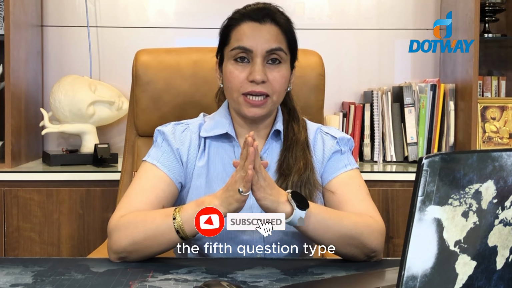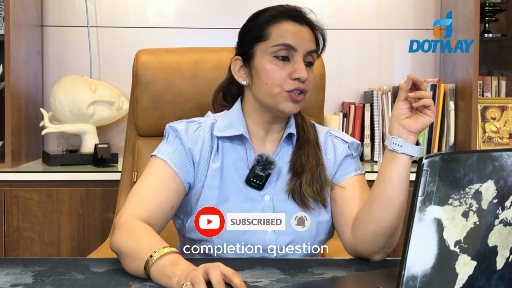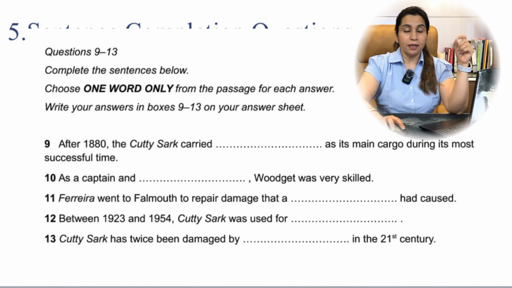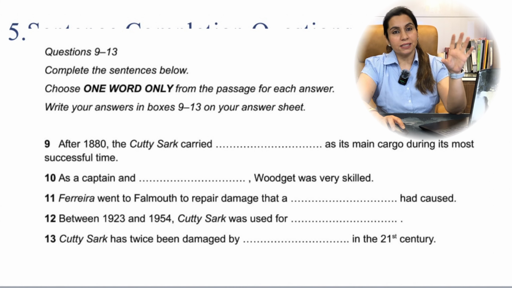The fifth question type is called the sentence completion question. This is again similar to the last question type, but here you will get the answers from the passage itself.